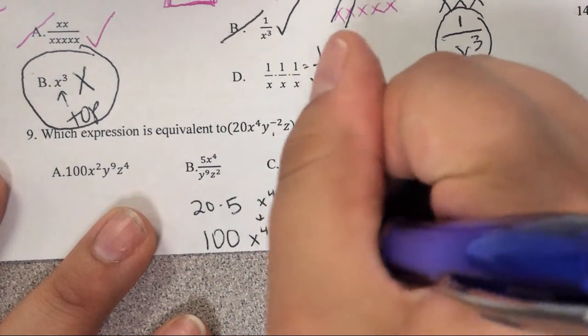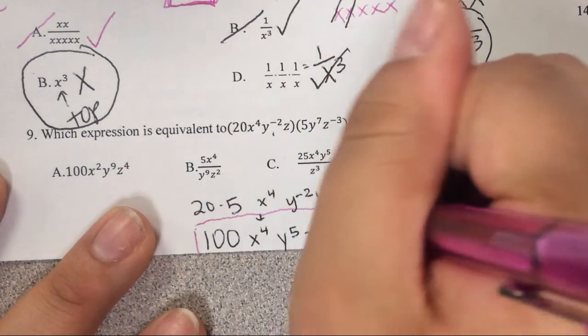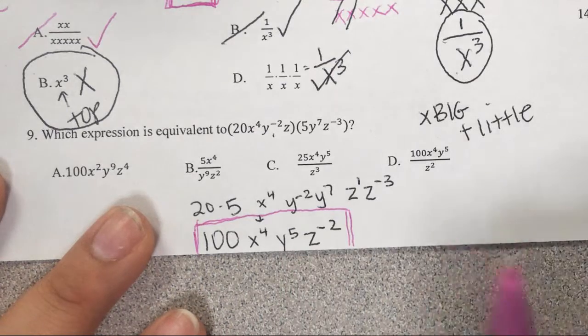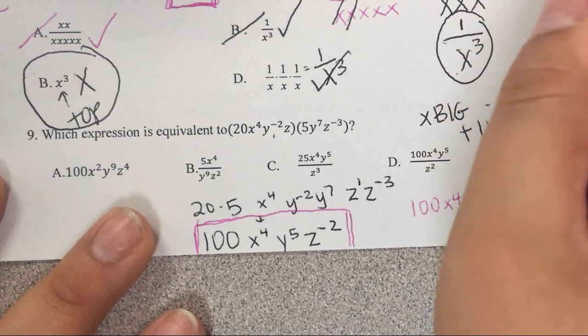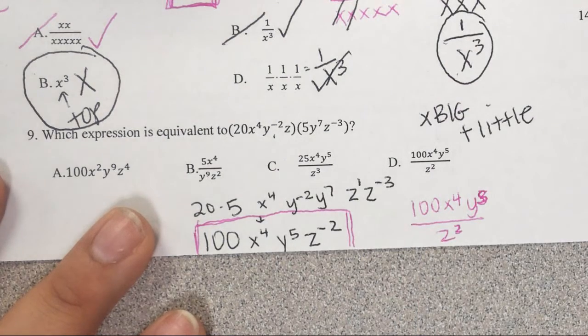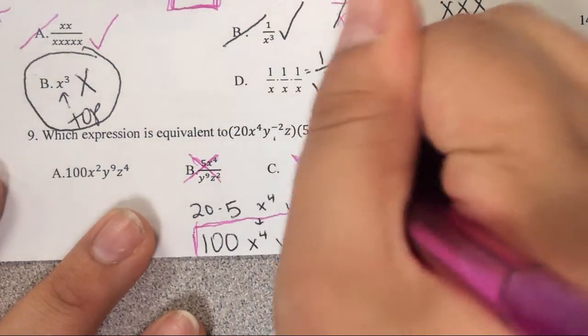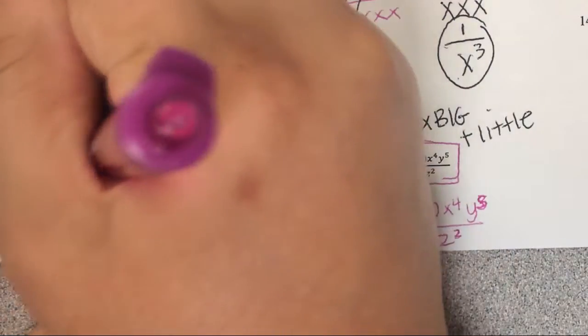There's an invisible one there, so it's z negative 2. Okay, this is my answer. Hey. This is my answer? No. Why not? I can't have a negative exponent. So what am I going to have to do? Put it on the bottom and make it positive. So this is going to be 100, x to the 4th, y to the 5th, and then z squared. What's the only one that has z squared at the bottom by itself? D. And also, you could eliminate b and c right off the bat. They don't even have 100. Or x to the 4, so you can eliminate a right off the bat.